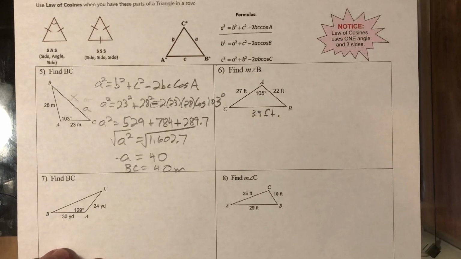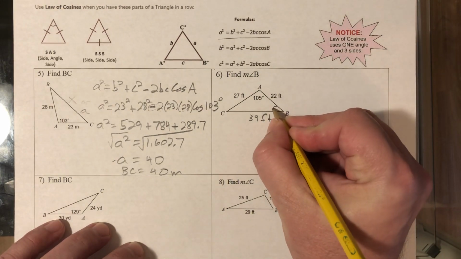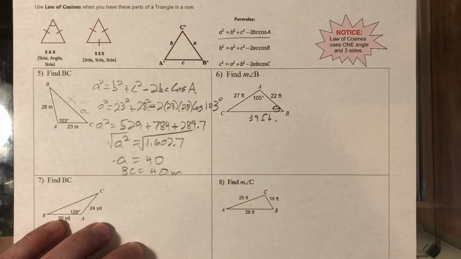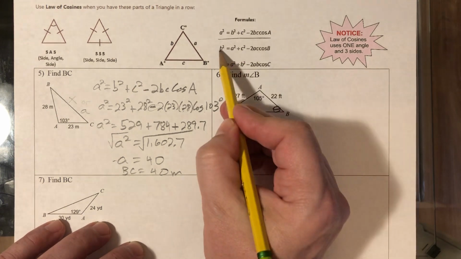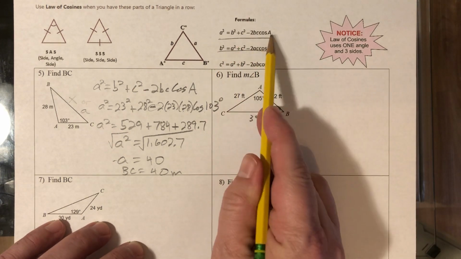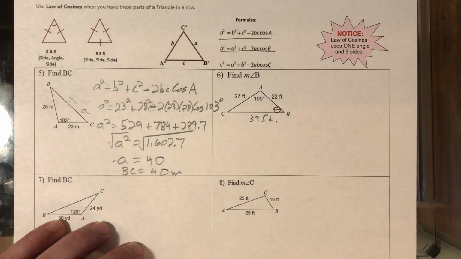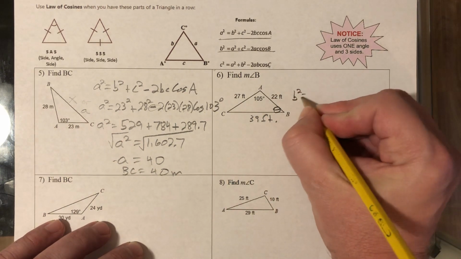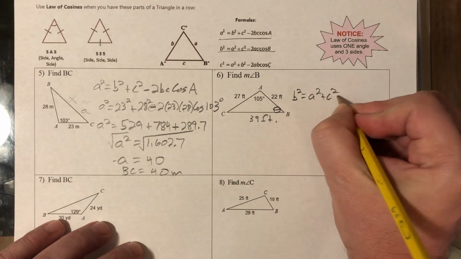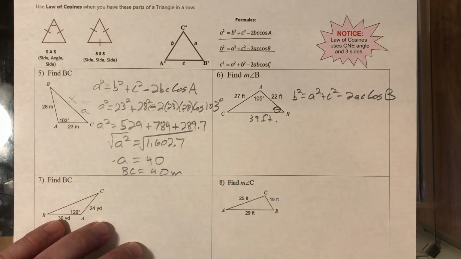So if I look at my next example, it says find the measure of angle B, all right? Let me put a theta there, okay? And again, if we're dealing with angle B or side B, we would use this middle one. If we're dealing with angle A or side A, we would use the top one. If we're using angle C or side C, we'd use that bottom one. But since we're dealing with angle B, we're going to use that middle one, okay? So I know that B squared equals A squared plus C squared minus 2AC cosine angle B, all right?